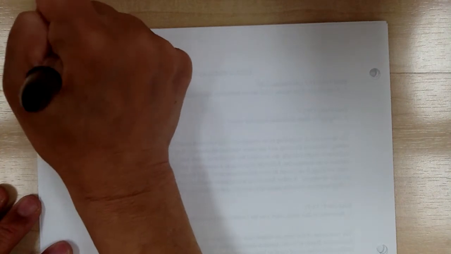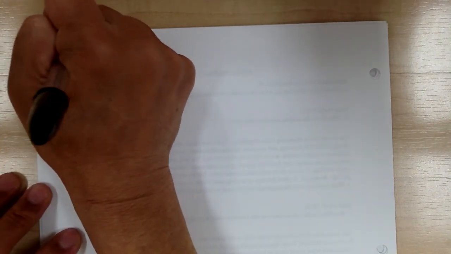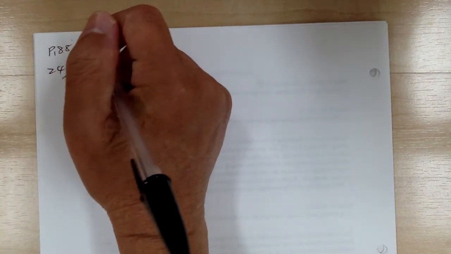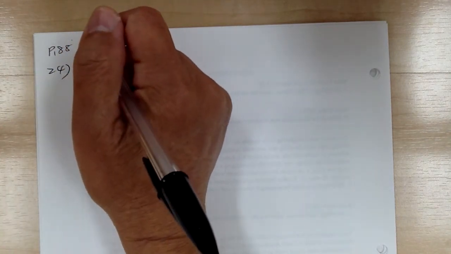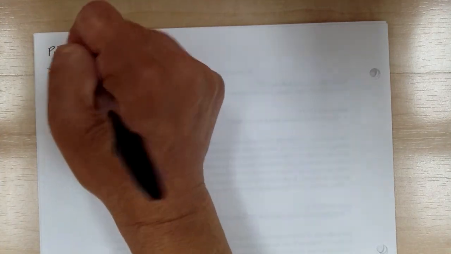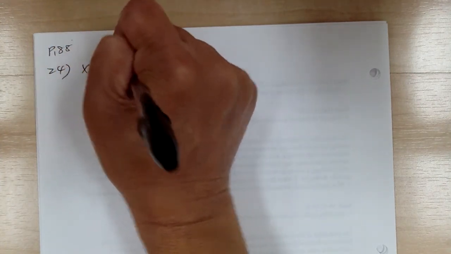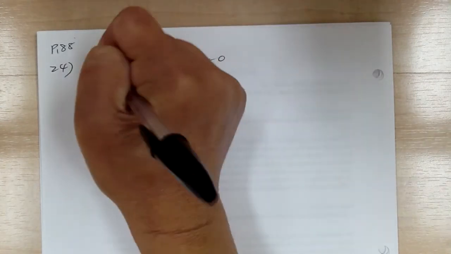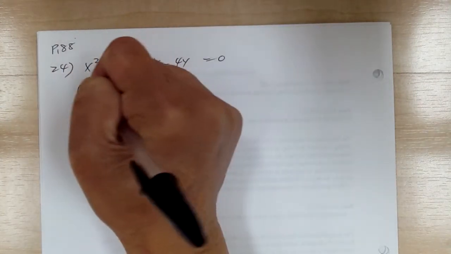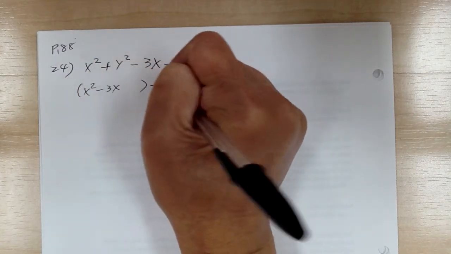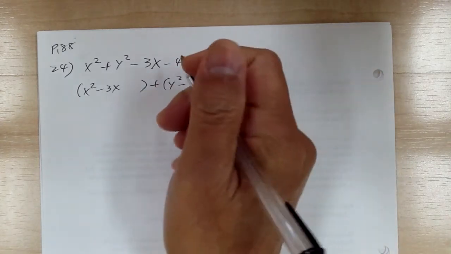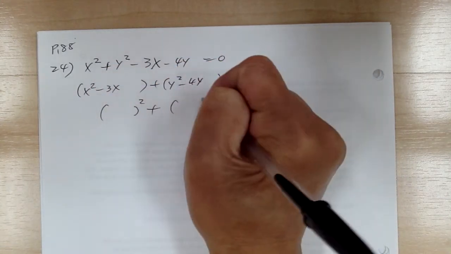Okay, let's go to 24. Okay, 24, you got x squared plus y squared minus 3x minus 4y equal to 0. So you can group your variables, and get your perfect square, get your template ready.